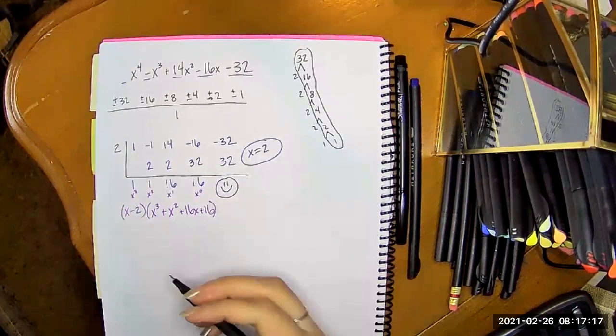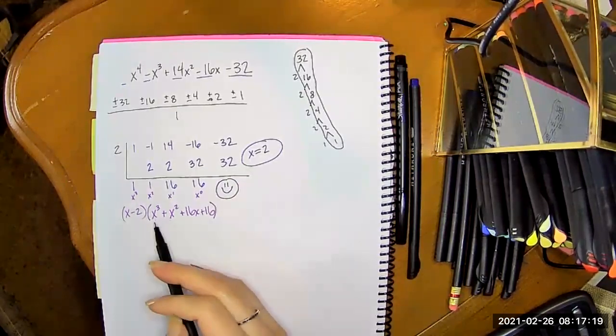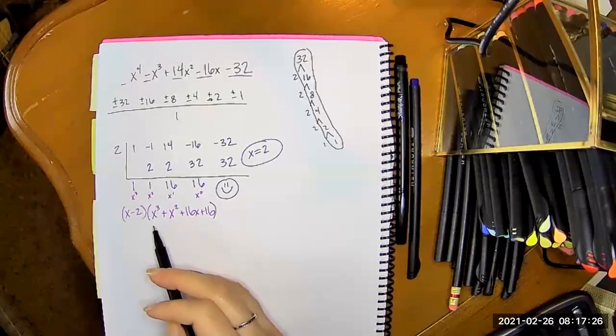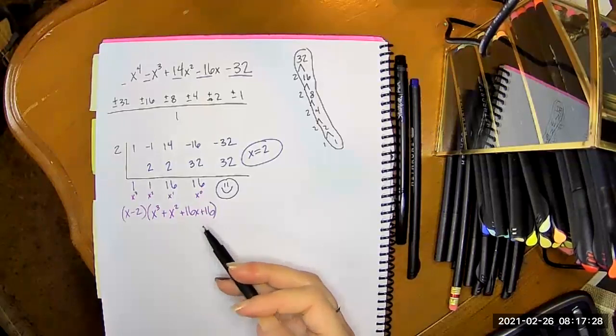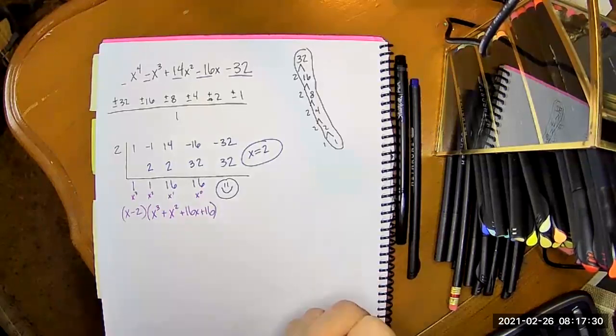Oh, and you know what else? Okay, so you have choices here. Because this is an x cubed, you can either perform synthetic division again on this guy and list out all the possible factors of 16 and start testing them and so on. I just happen to notice that we can factor this by grouping. So exciting.